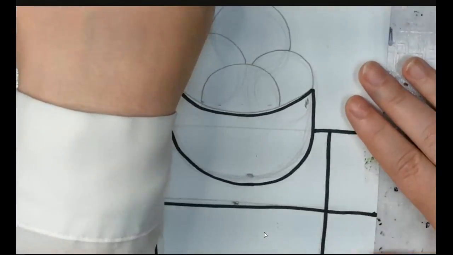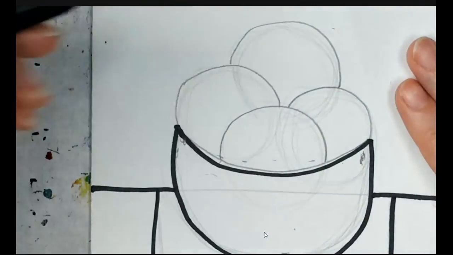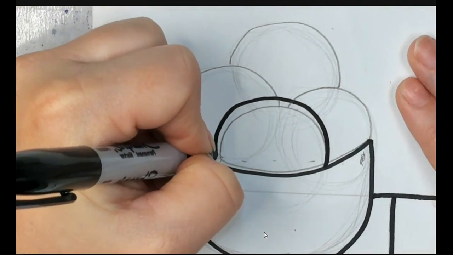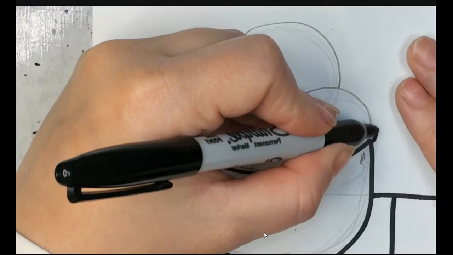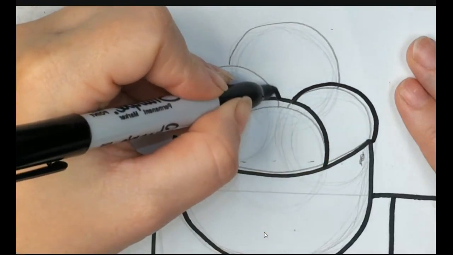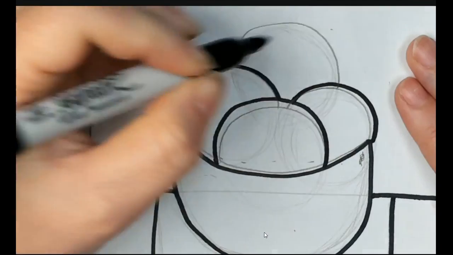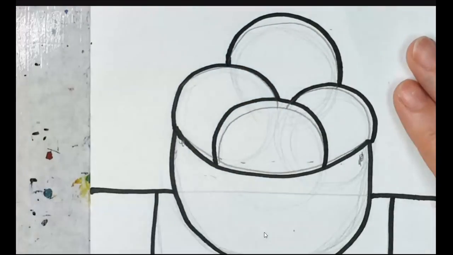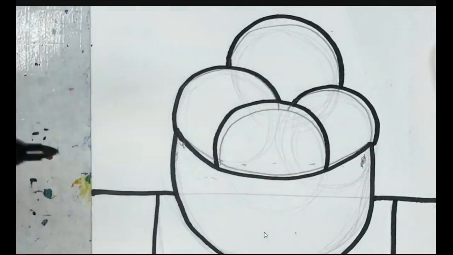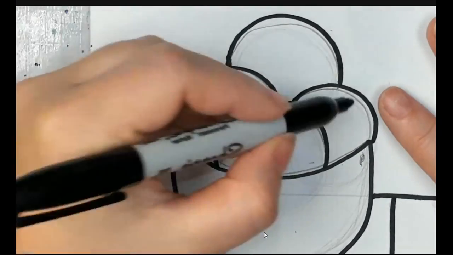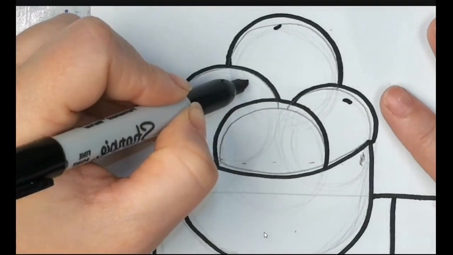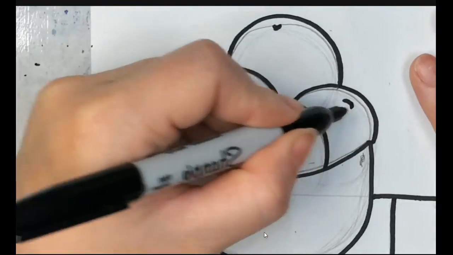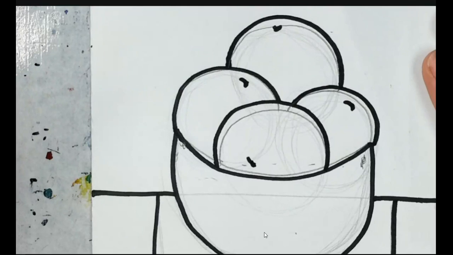We're going to start with the first orange. This orange is our first orange, the one in the center. Then you're going to move off to the side, and then finally the one in the back. We have to do it in that order because we don't want to draw any of the oranges going through. I also like to add little navels because these are navel oranges.